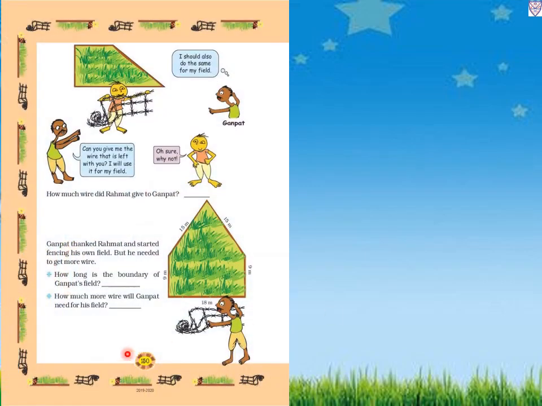Now same page. Ganpat thanked Rahmat and started fencing his own field, but he needed to get more wire. His field is big, so he wants more wire. So how long is the boundary of Ganpat's field? We have to find the boundary of Ganpat's field. For that, the side measures are given here.